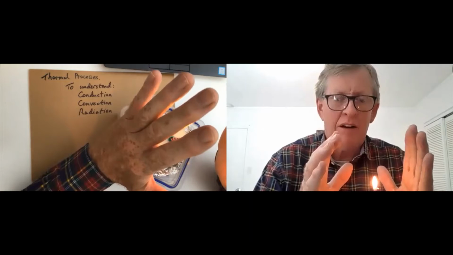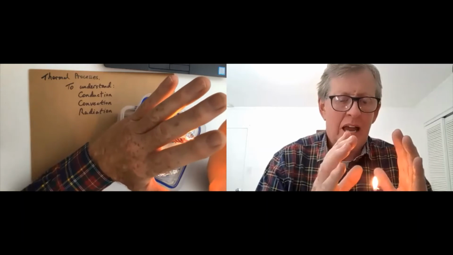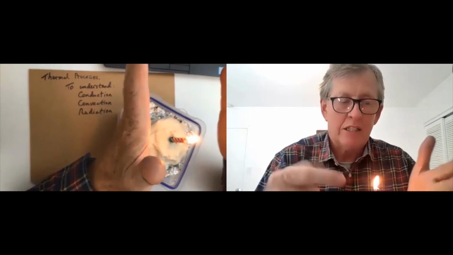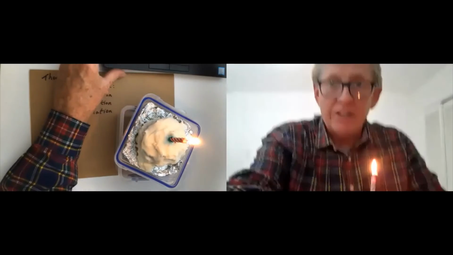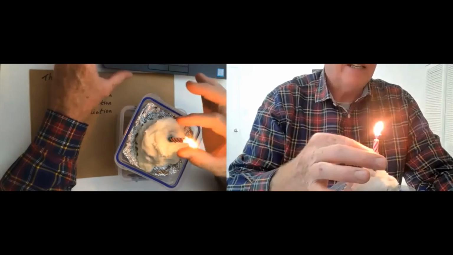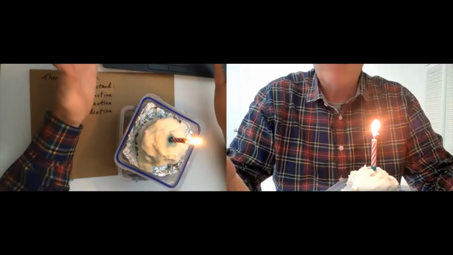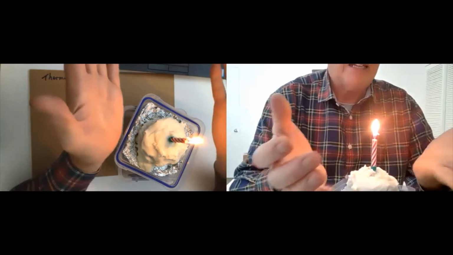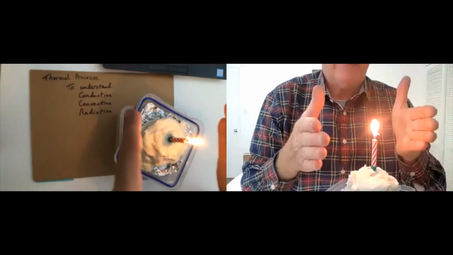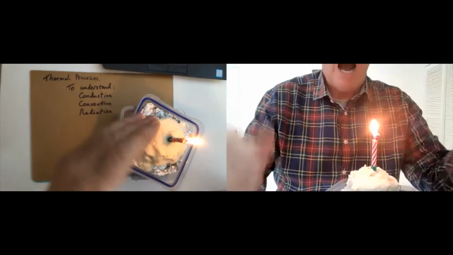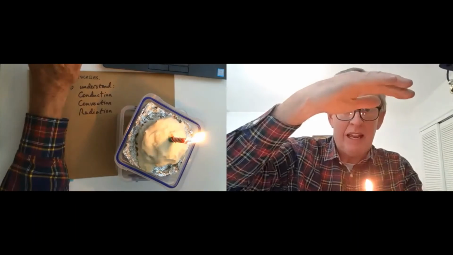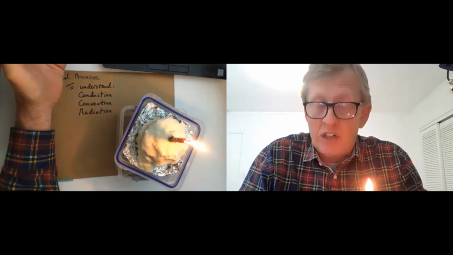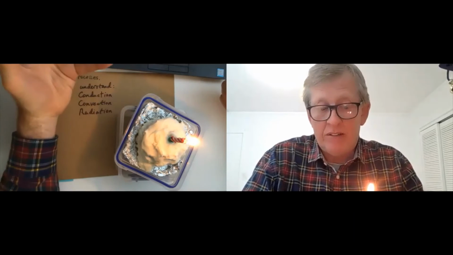Okay, I hold my hands here around your lovely birthday cake, and I can feel the warmth and it's coming out in all directions. The candle is radiating heat. I can feel it down here, I can feel it to the sides, I can feel it around here. I'm not feeling the heat from convection because that's up here. That is very warm. I'm not feeling the heat through conduction, very similar to the light.